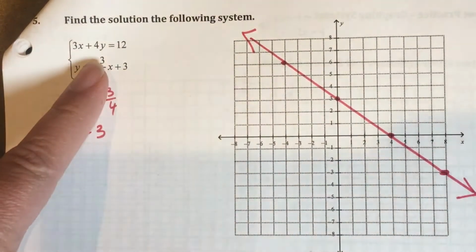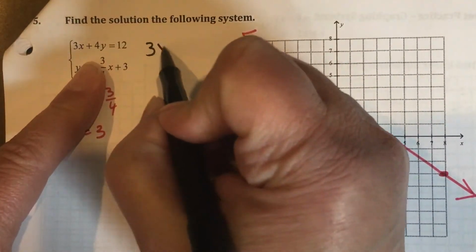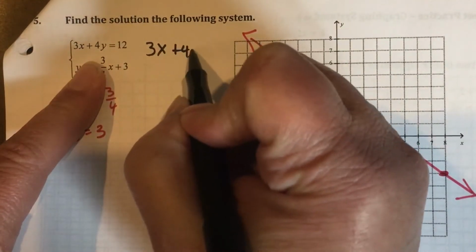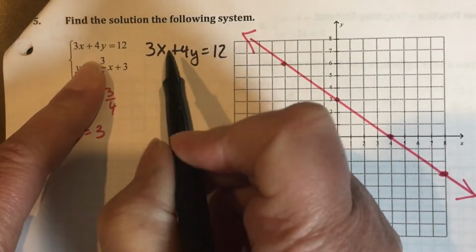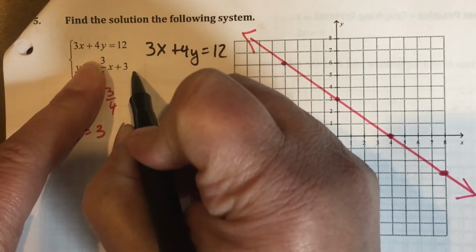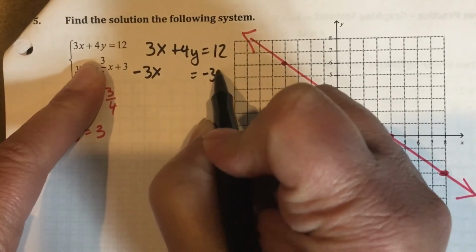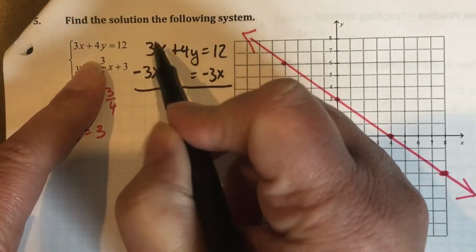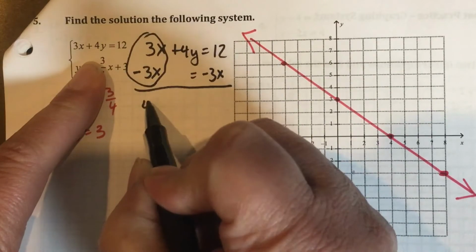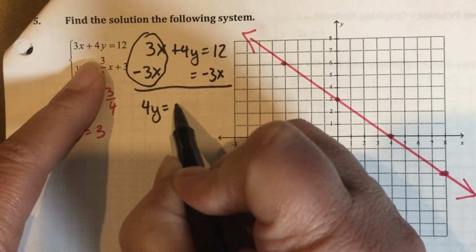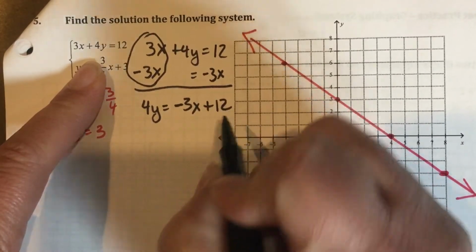Now that thing. All right, here we go. 3x plus 4y equals 12. Okay, first things first, I want to get the x on the other side. So negative 3x on both sides of the equal sign. 3x minus 3x, that's 0. And the 4y comes down. It equals negative 3x plus 12.